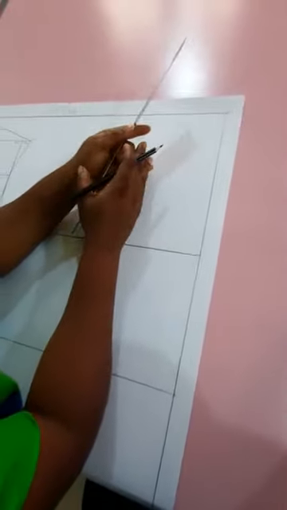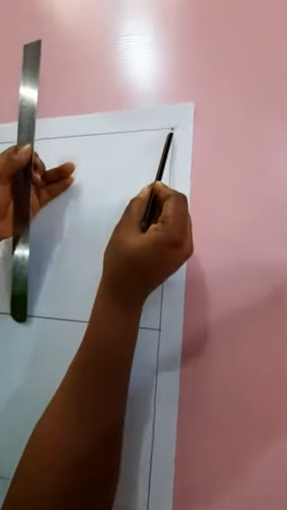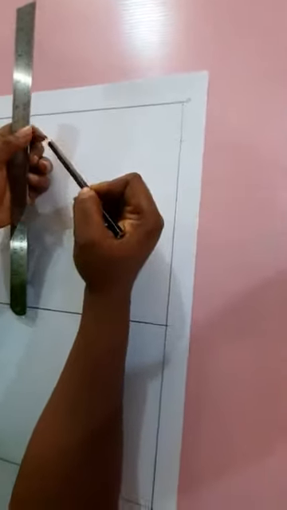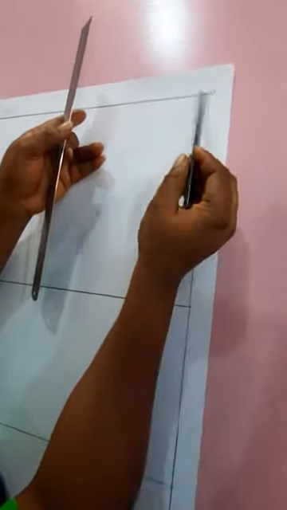Welcome back. Now we are proceeding to the front bodice. The front bodice is actually higher than the back point O. Point O starts from the top line. Why is it higher than the back?